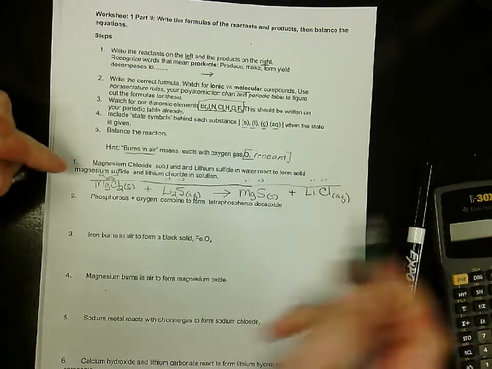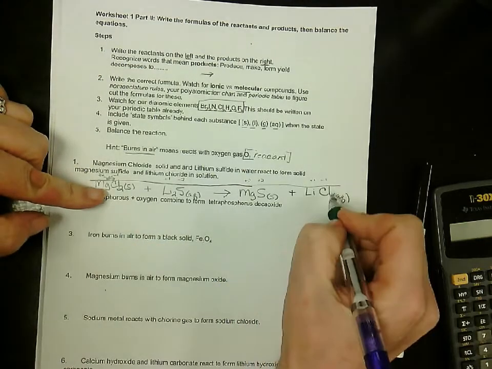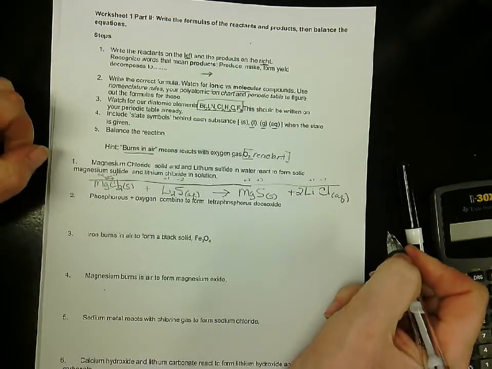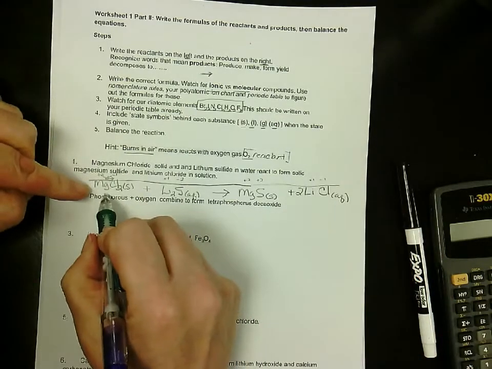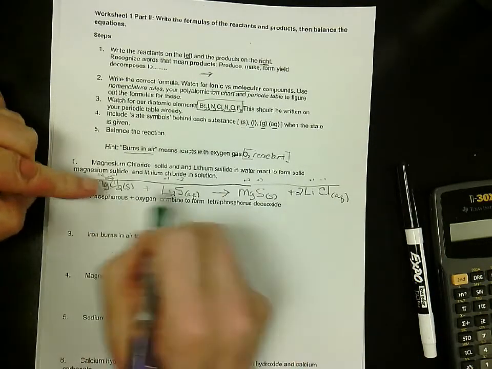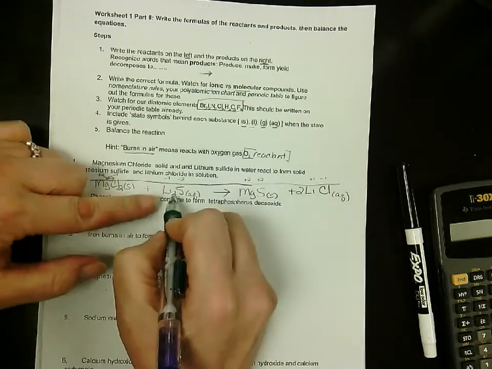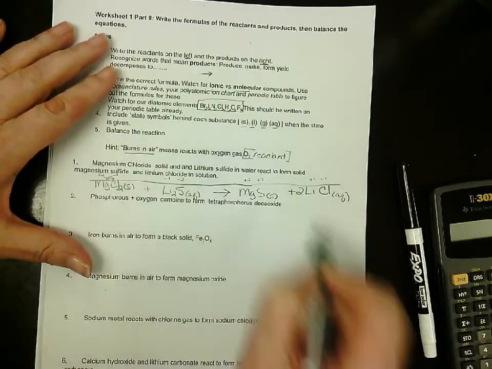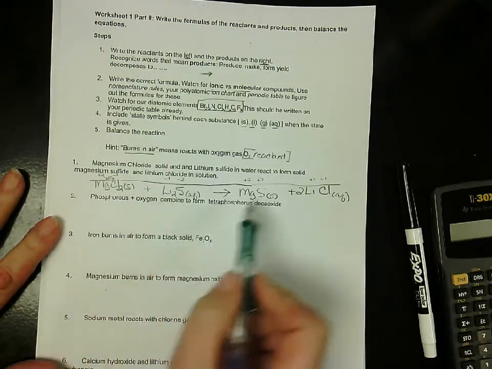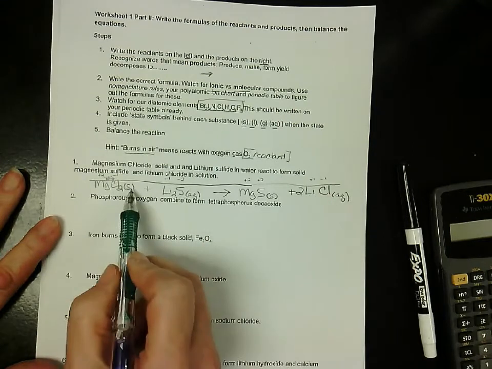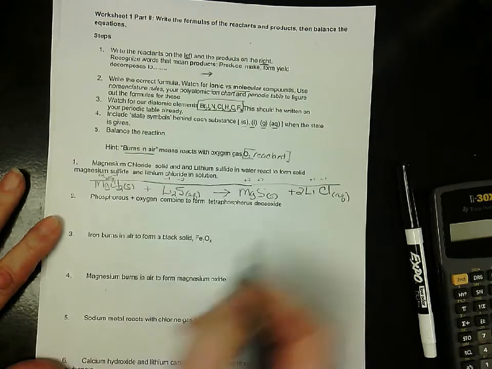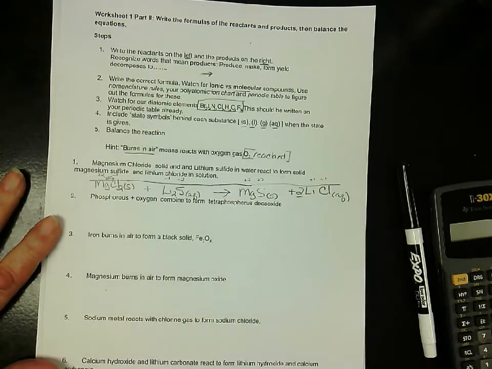And now I just have to balance. I have 2 chlorines here and only 1 there, so I'm going to put a 2 there. Okay, now I have 1 magnesium, 2 chlorines, 2 chlorines, 2 lithiums, 1 sulfur, and I'm balanced. So now I have everything written with the appropriate subscripts. I have the state symbols to show what kind of state those elements are in, and I've balanced it by just putting that 1 coefficient there, and that was all I needed.